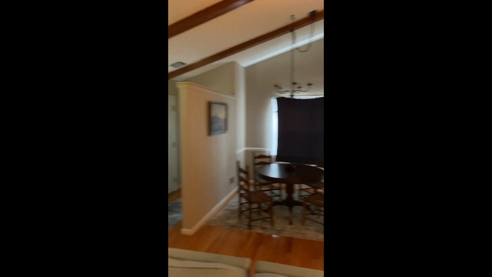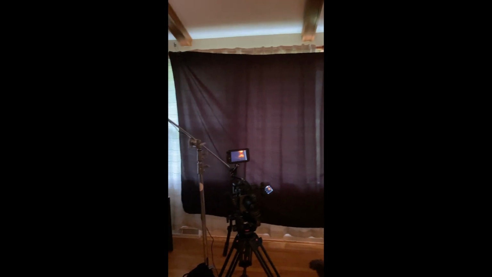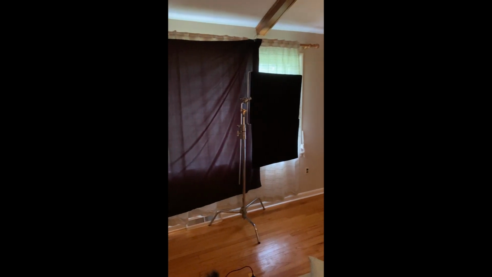So first, I black out all the windows. You can see it's not even the best job. There's still plenty of light kind of coming in, but the space is pretty large, and on camera it's not being seen, so I'm not gonna stress over it. I don't have enough blackout material to get rid of every single inch.